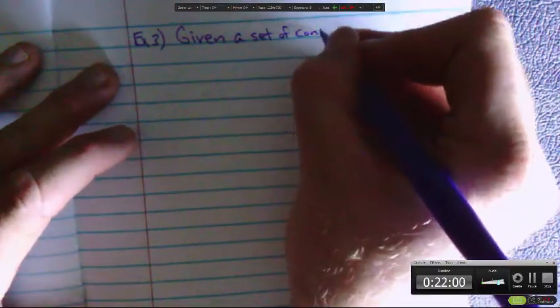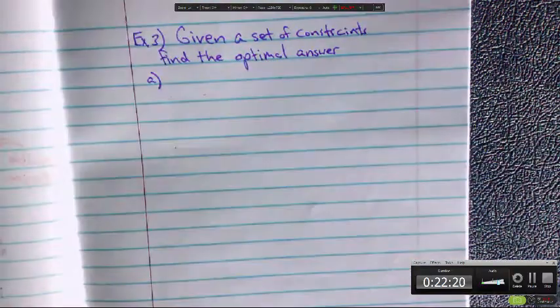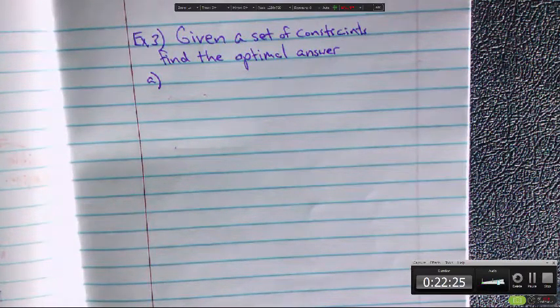So example 3 is, well, we need a lot of room. I'll dedicate a whole page. Given a set of constraints, find the optimal answer. And we're going to do 2 examples of this. We'll do one right now, and then we'll do one at the start of class tomorrow, maybe. One right now might be sufficient.